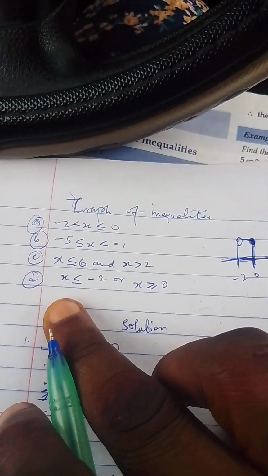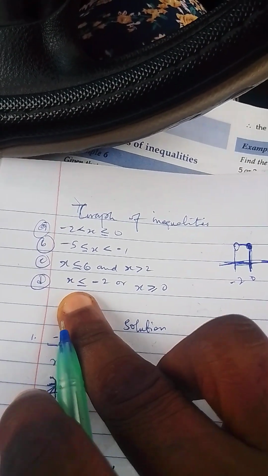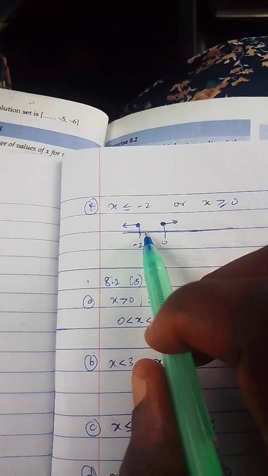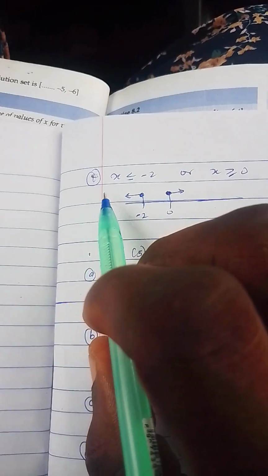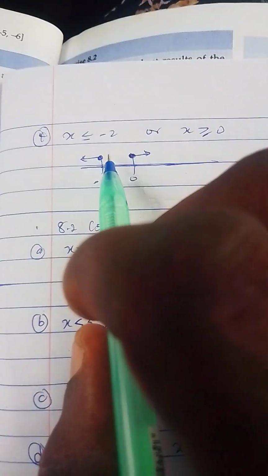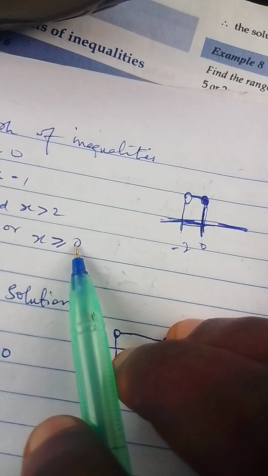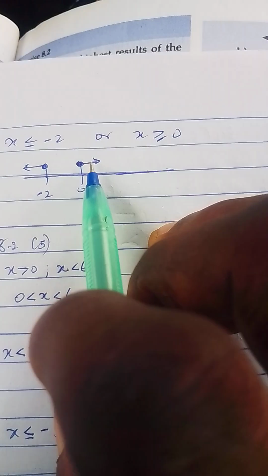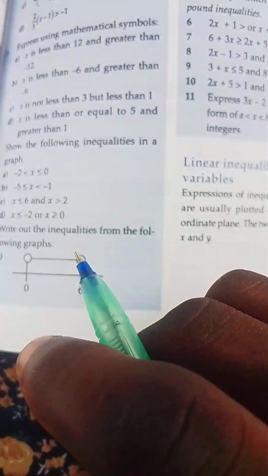Then the fourth one says x is less than or equal to minus 2. That's what we have here. x is less than has to face left, less than or equal to minus 2, so I have to shade it. Then x is greater than or equal to 0. This is 0, greater than has to face this way. So this is what the graph of the inequality will look like. Do you understand that?